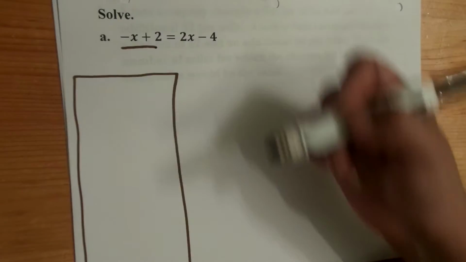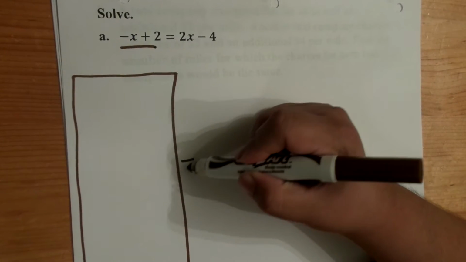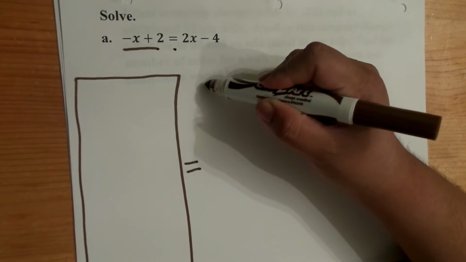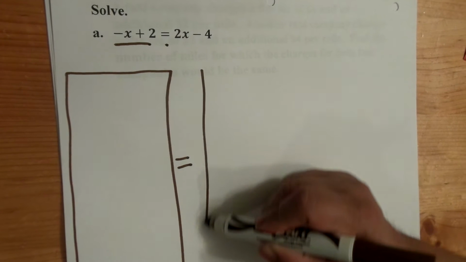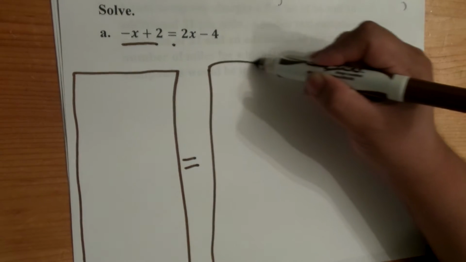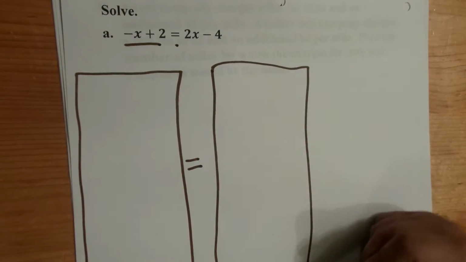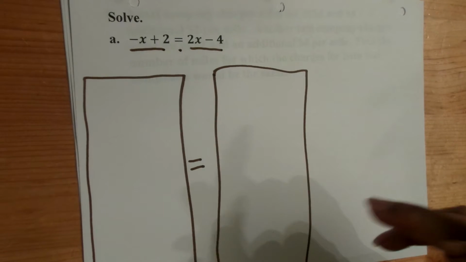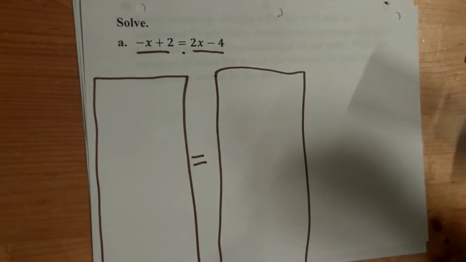And we're going to draw an equal sign representing the equal sign. And we're going to draw another red triangle on the right side representing the right side of the equation.